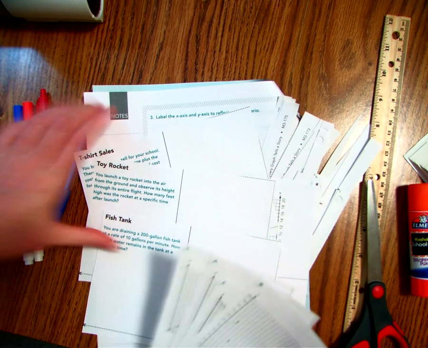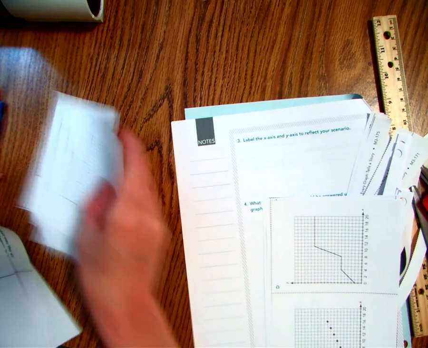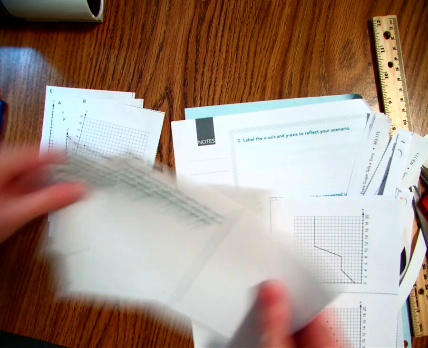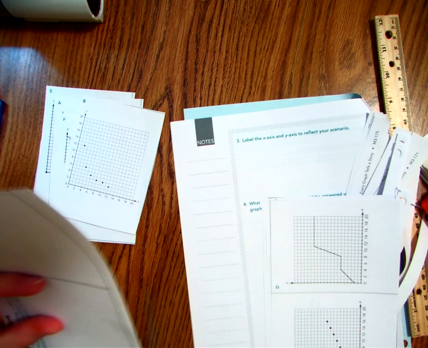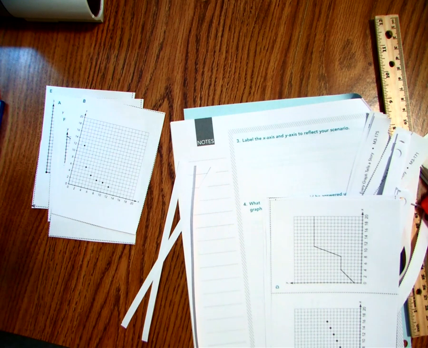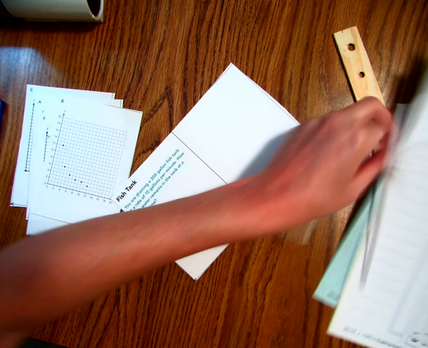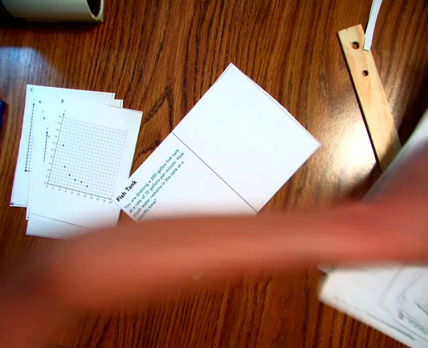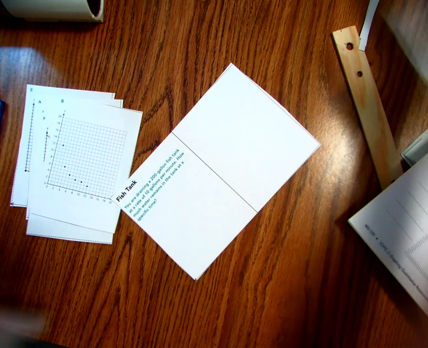So I'm going to have a pile of graphs. And I'm going to have a pile of situations. And we are going to be saving these to store them in our interactive notebook later. So if you do have these in your binder, fantastic. Many people do. Or if you can print them, also good.